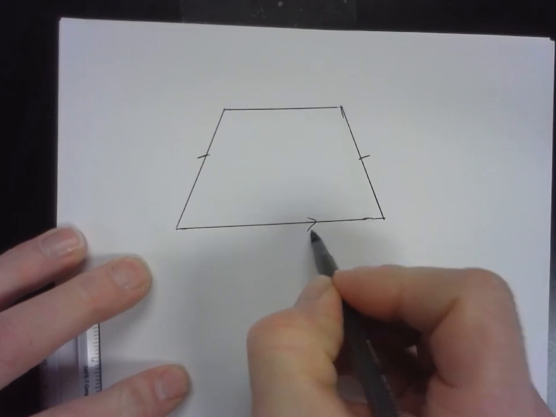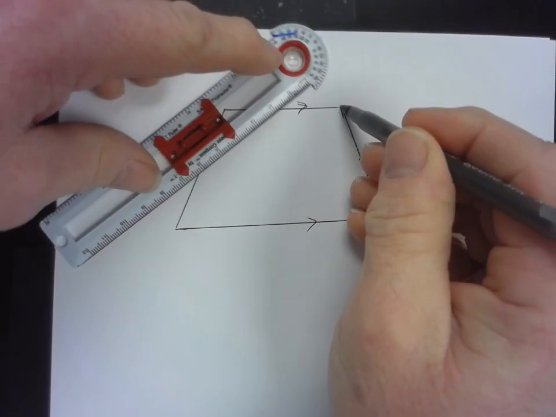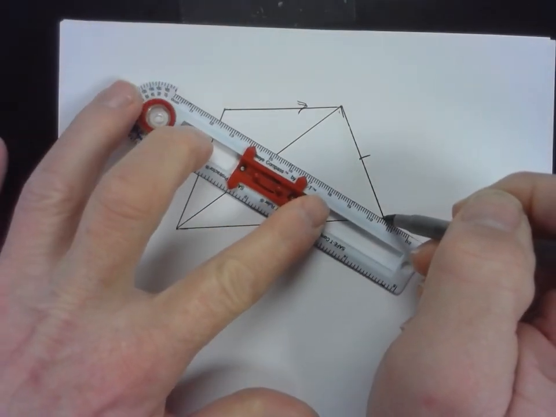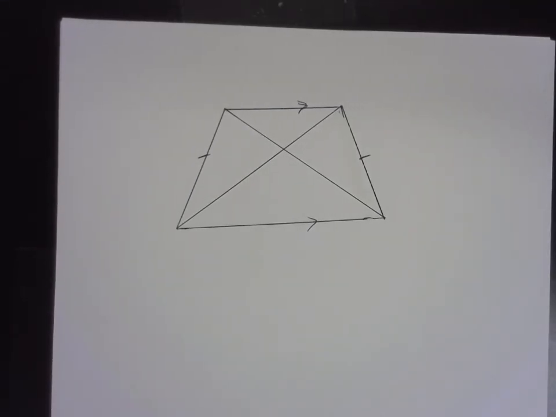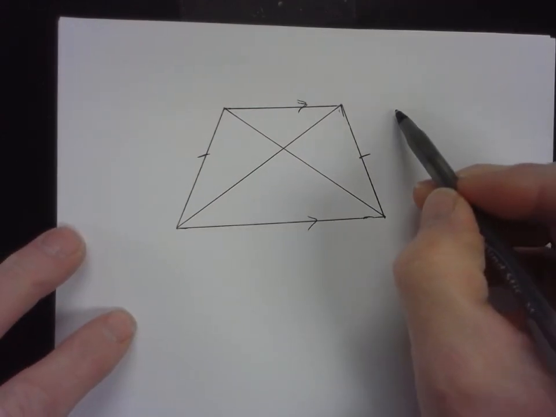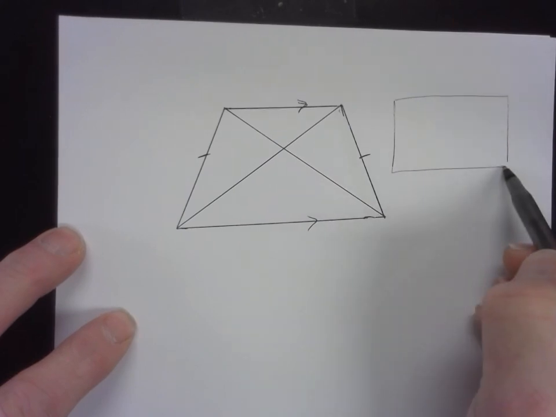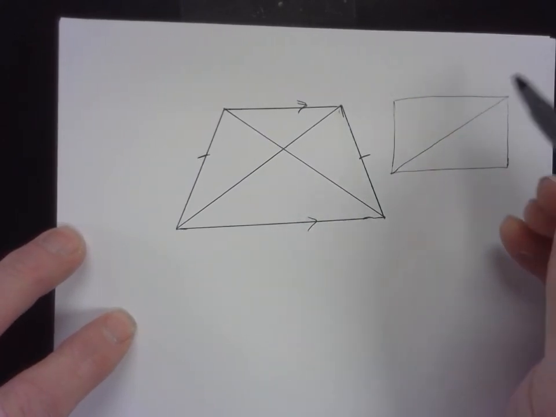Isosceles trapezoid. These two are parallel. These two are the same length. If I measure the diagonals here, they are going to be congruent. They are going to be the same length. But it's not a rectangle, is it? So how do I know if it's a rectangle? Here I have a quadrilateral, and its diagonals are the same length.